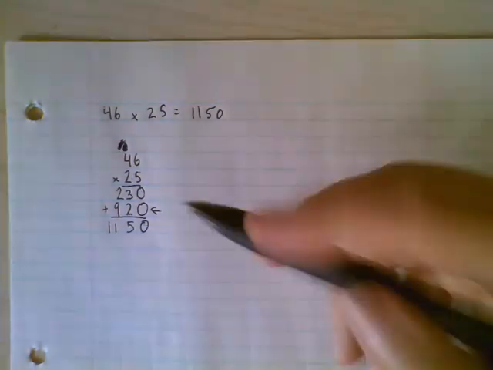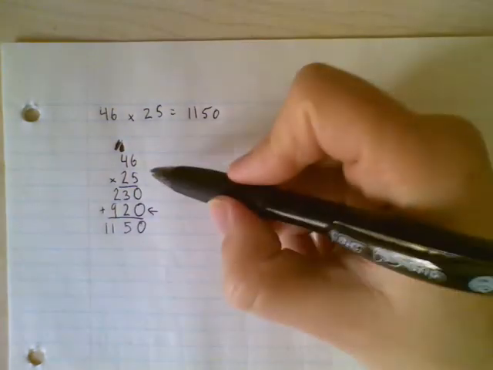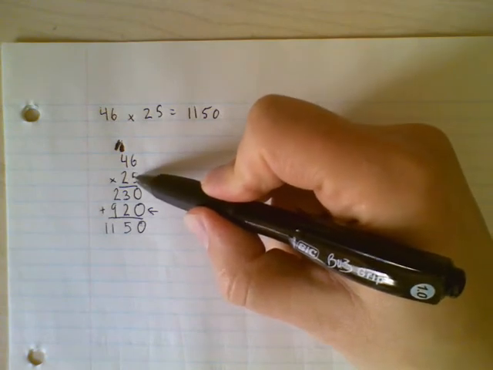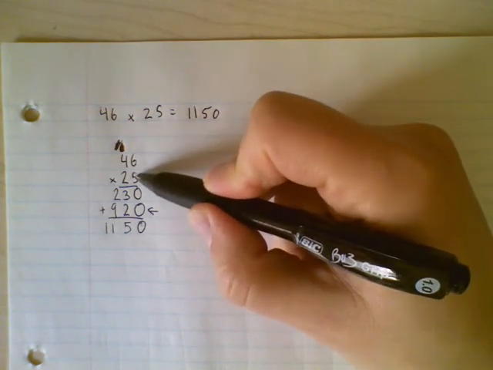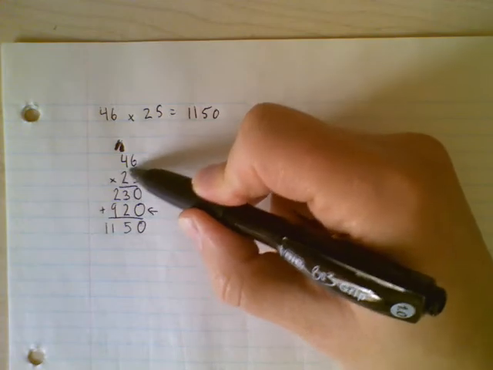So I have 1,150 using our 2 by 2 strategy. I just want to review quickly that to do this, you need to first multiply the 5 with the 6 and the 4, and then you multiply the 2 with the 6 and the 4.